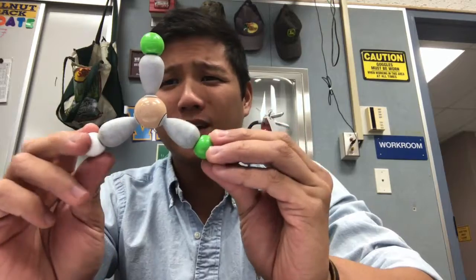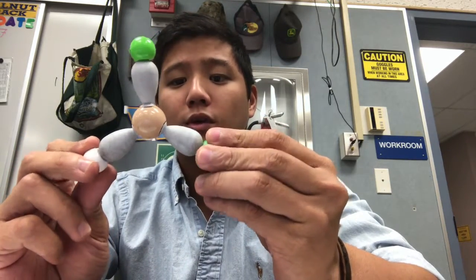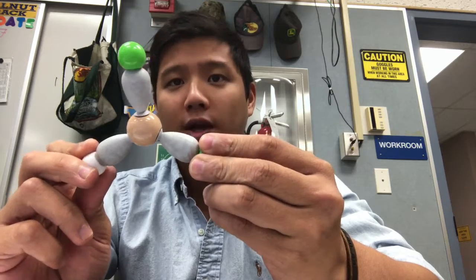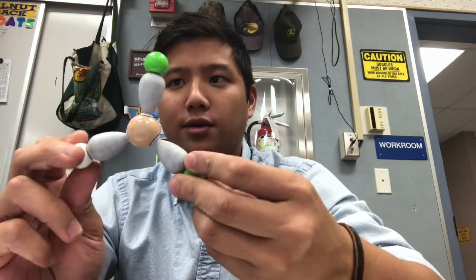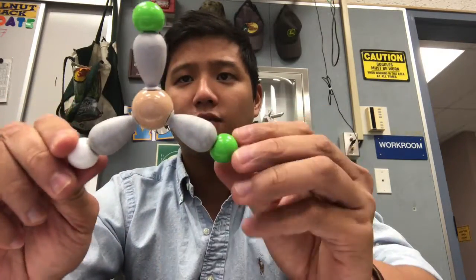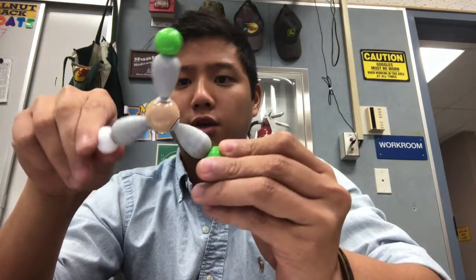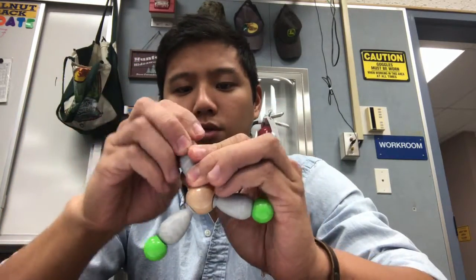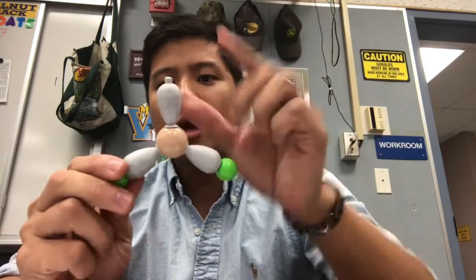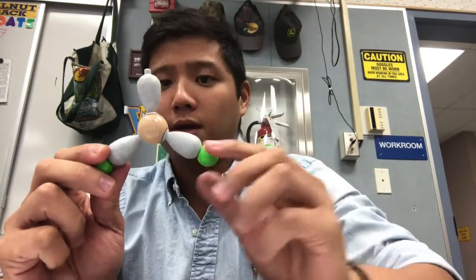The next one we're going to look at is right here. According to the IB, it's called triangular planar, or planar triangular. The bond angle between these is going to be 120 degrees, and that's if you have 3 domains and all 3 are bonding electron domains. Now, let's just say that we have 2 bonding domains and 1 non-bonding domain.